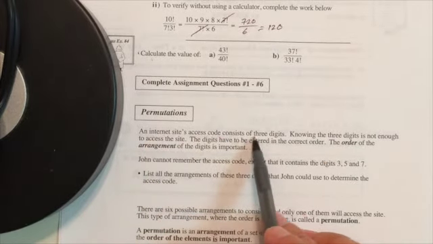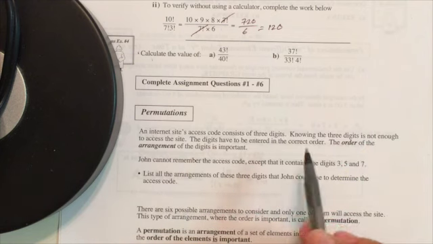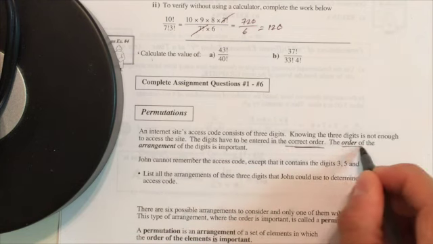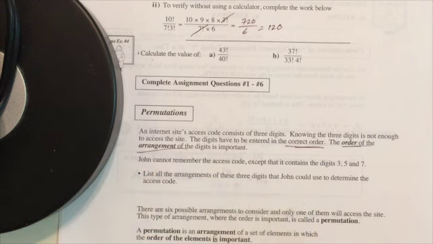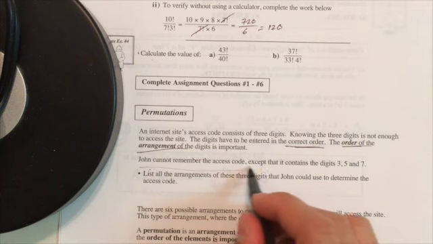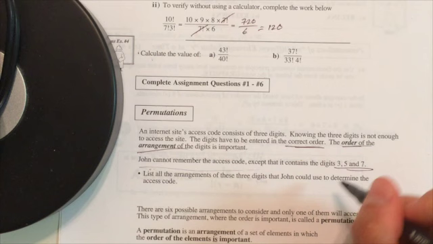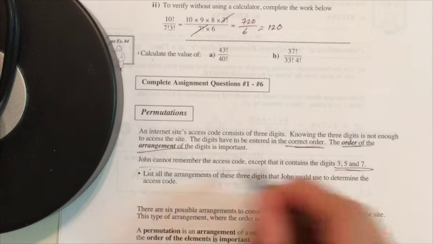An internet site access code consists of 3 digits. Knowing the 3 digits is not enough to access the site. The digits have to be entered in the correct order, and the order of the arrangements of the digits is important. And so this guy can't remember his code, except he remembers that it contains 3, 5, and 7. So what are all the possible arrangements that we could have of 3, 5, and 7?